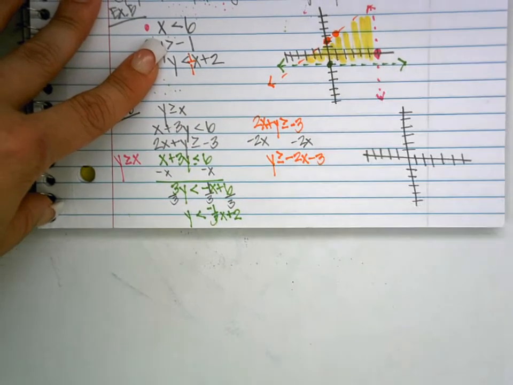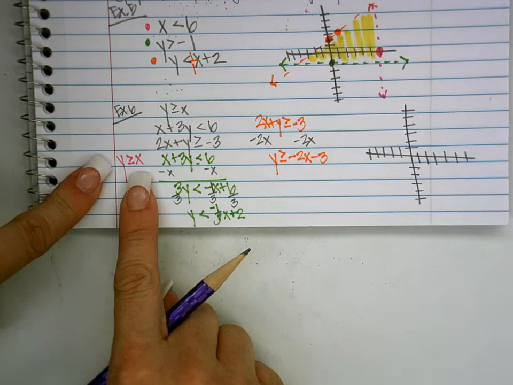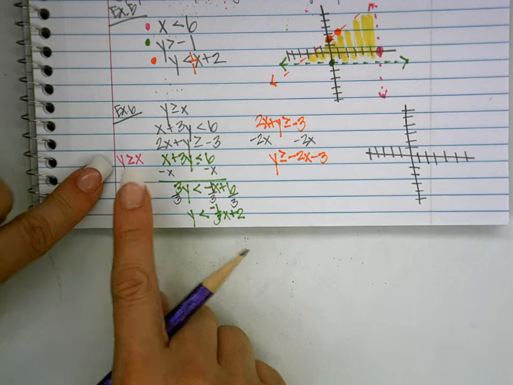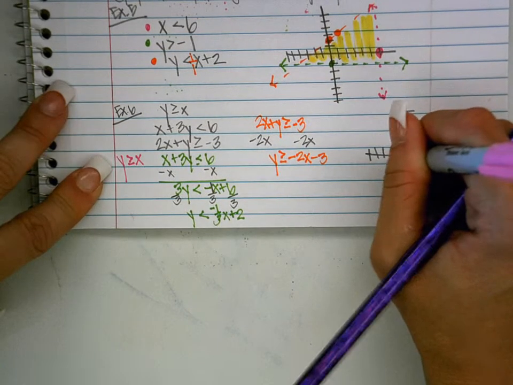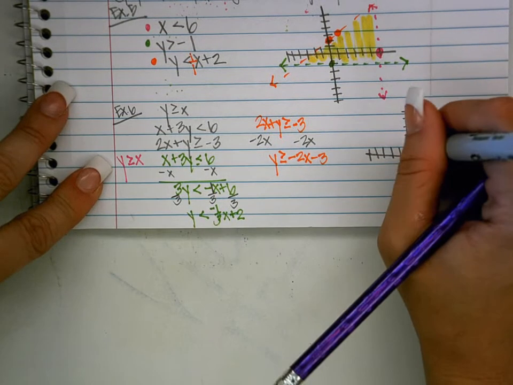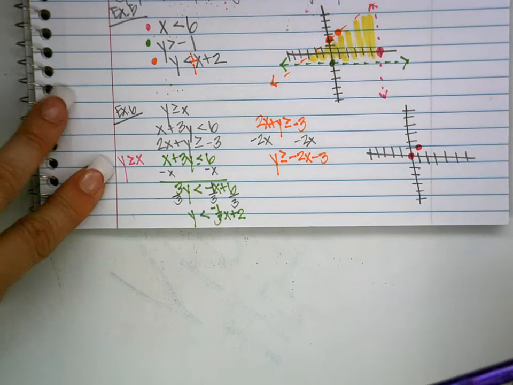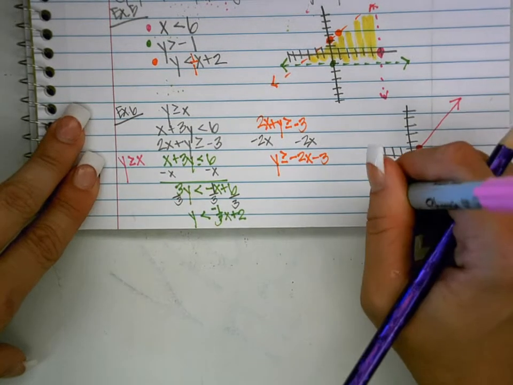So for the pink line, where should I make my first point for the pink line? What's the y-intercept for this pink line? 0. Okay, so make your first point at 0. How do I move to get to the next point? Up 1 over 1. Okay, should this be solid or dotted? Solid. We're not going to shade just yet.